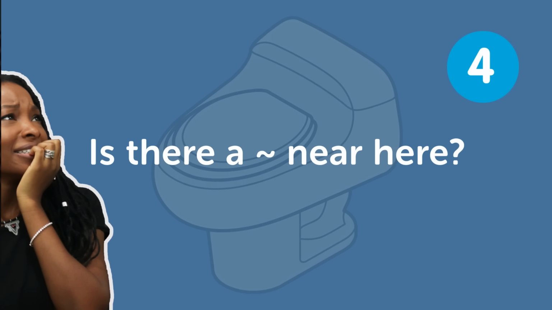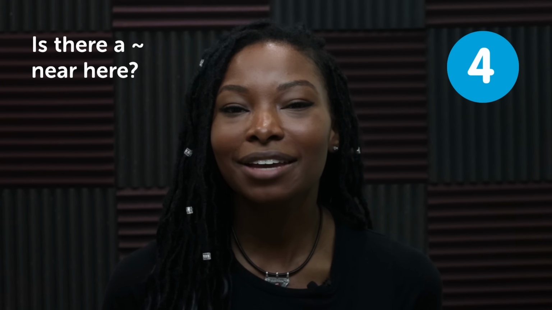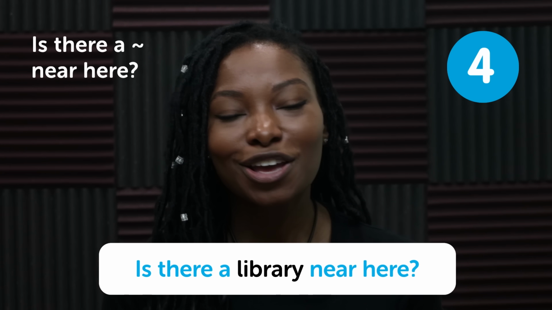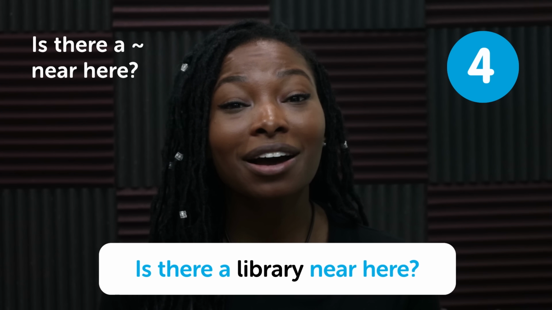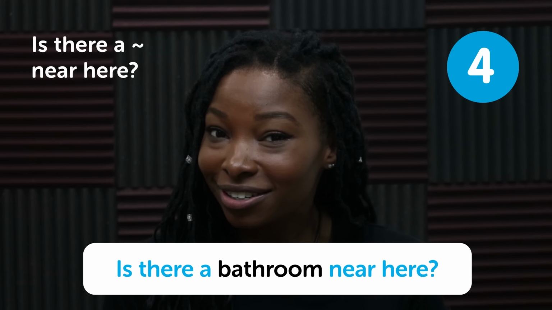Is the... near here? For example, you can say, "Is the library near here?" If you're unfamiliar with an area, you can ask to get this information about a specific place where you want to go. Is the bathroom near here?